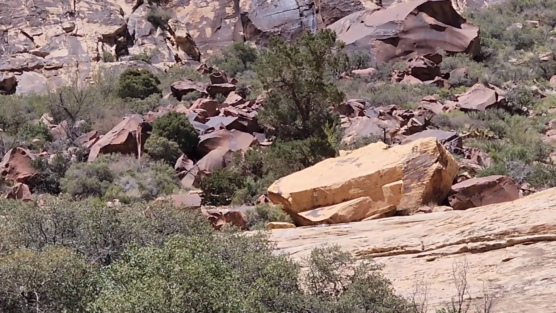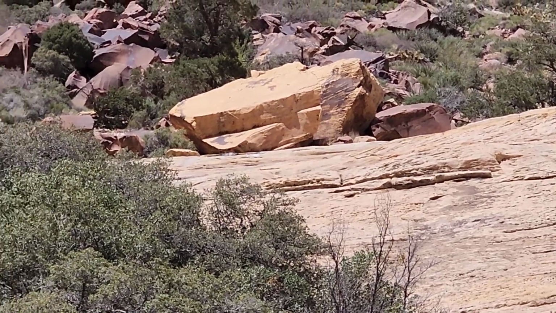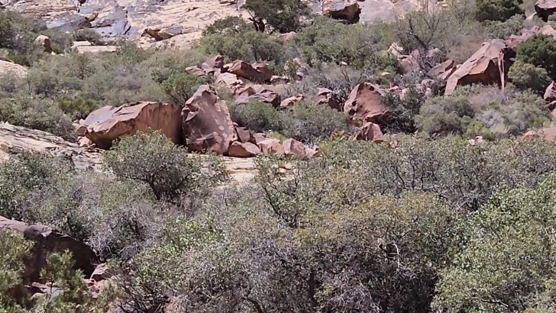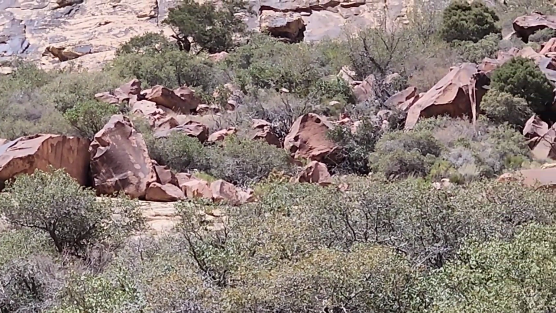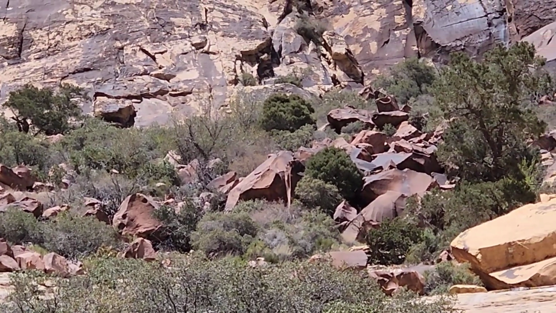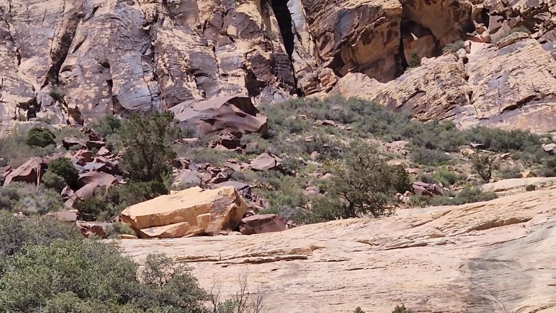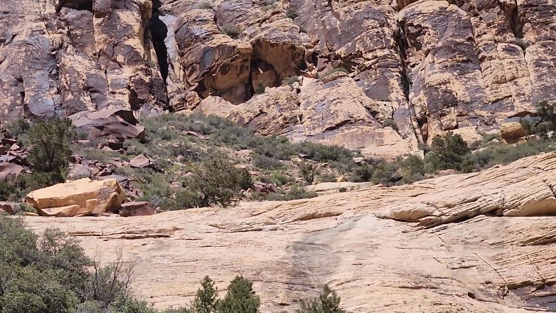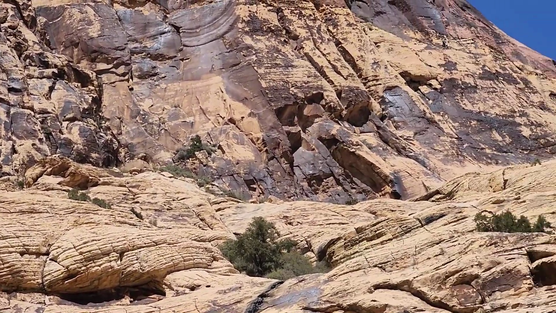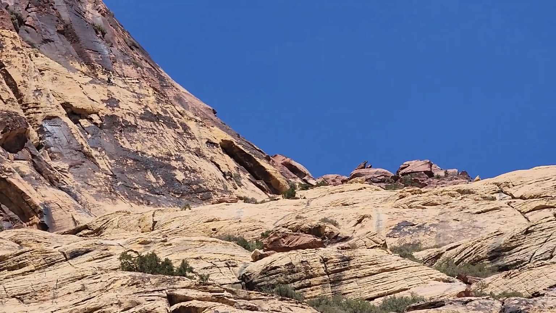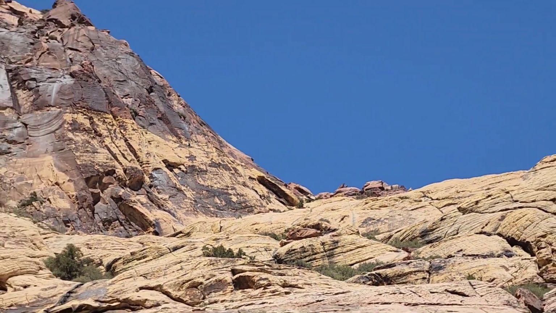You get above the ledge. There's the ledge. So the way over it is right in this area. You get above the ledge, you take a right. And then it's a matter of hugging the lower edge of these red rocks. And you hug that all the way up to this point, and then you take a left and you continue on up to the top.